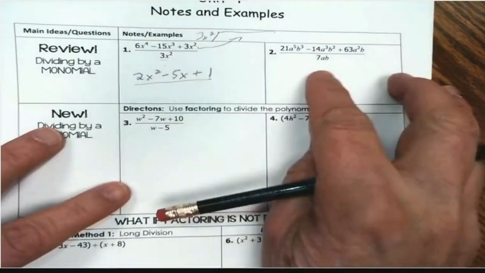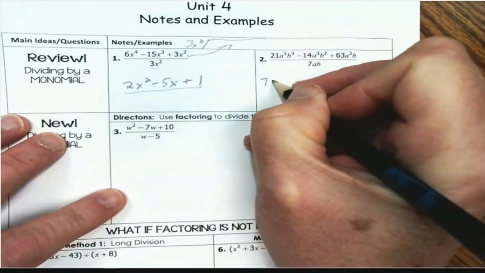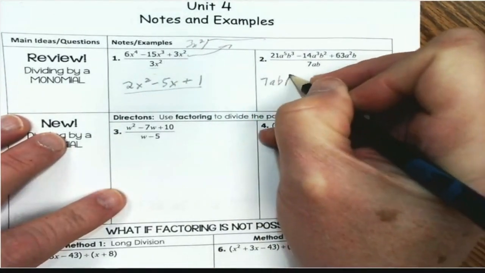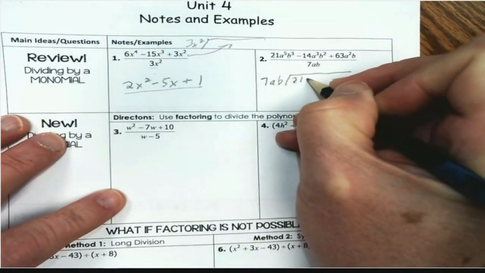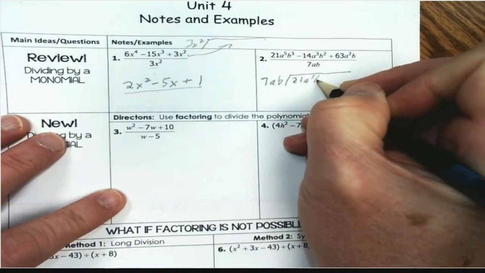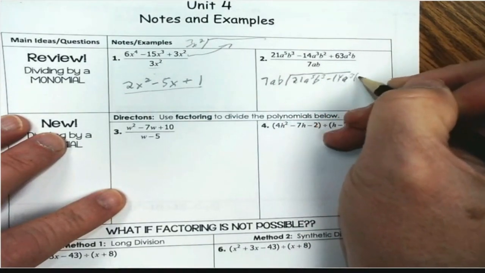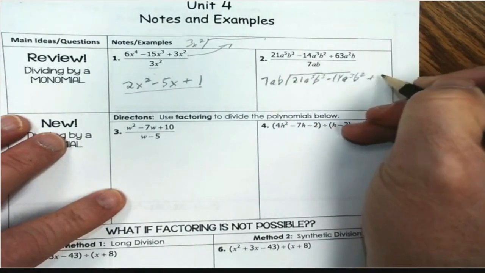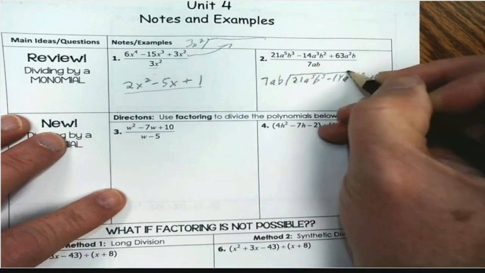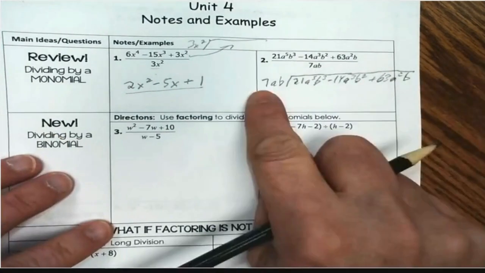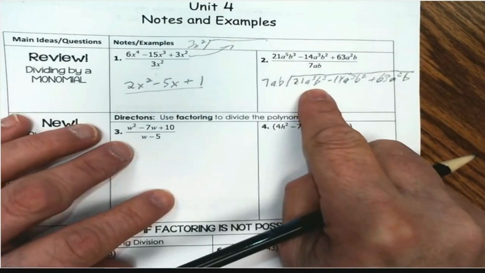So let's do that over here, because this one looks a little trickier. 7ab into 21a to the fifth b squared, minus 14a to the third b squared, plus 63a squared b. I'm not sure if we're going to have room to do this over here, but we'll see what we can do.